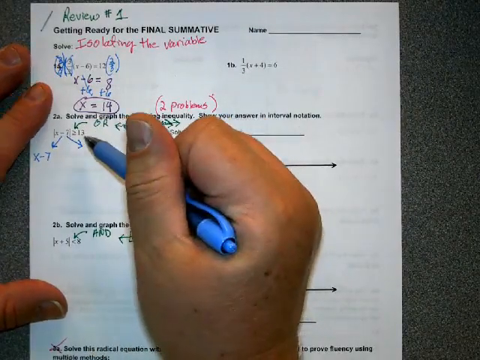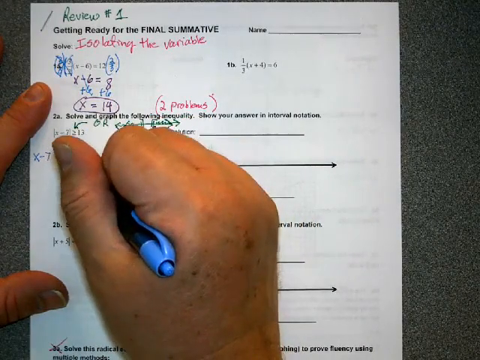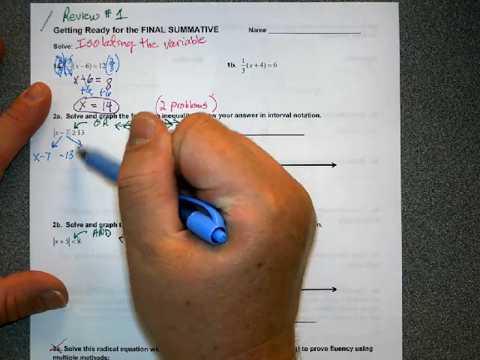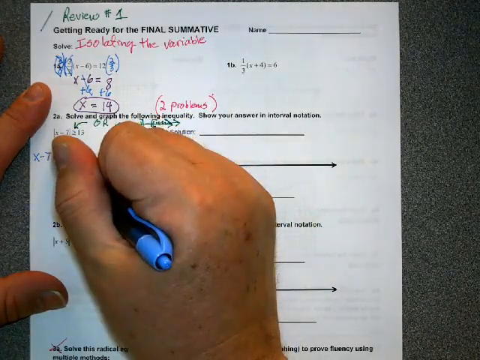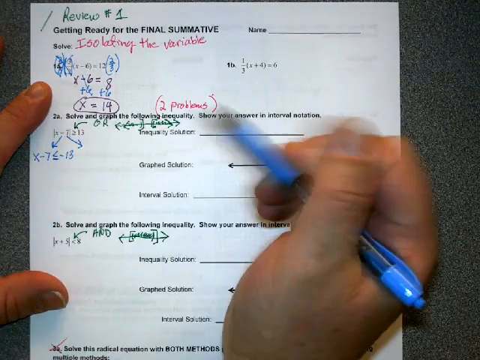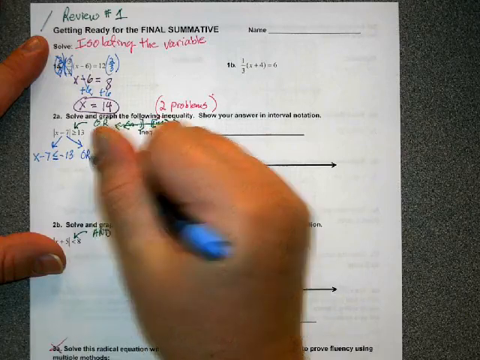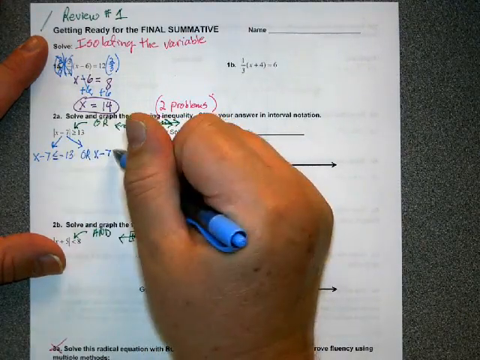I like to start with my negative number, so I'm going to make that negative 13. But remember, I'm going from a positive to a negative with an inequality, so I have to flip it. We already determined it's an or problem. And then the other one is x minus 7, and I keep everything the same.